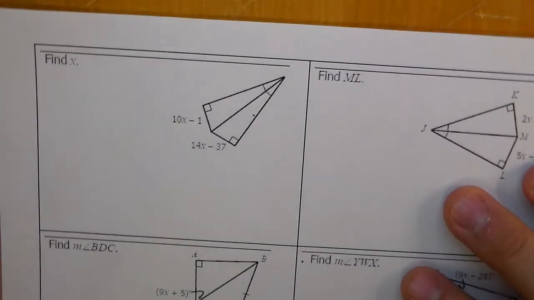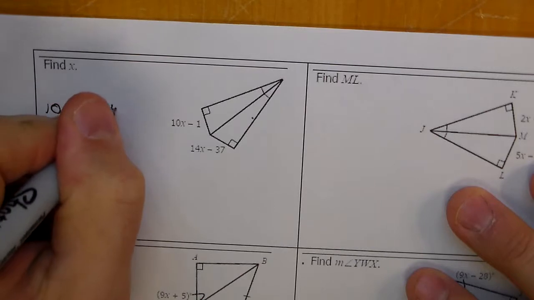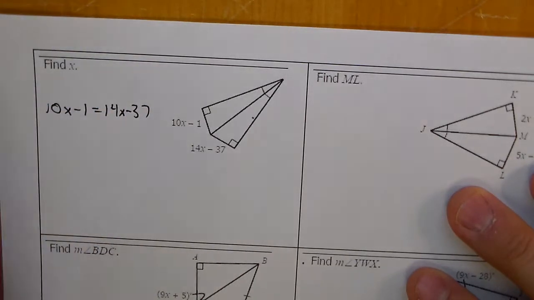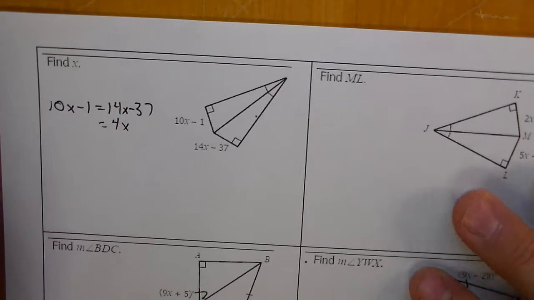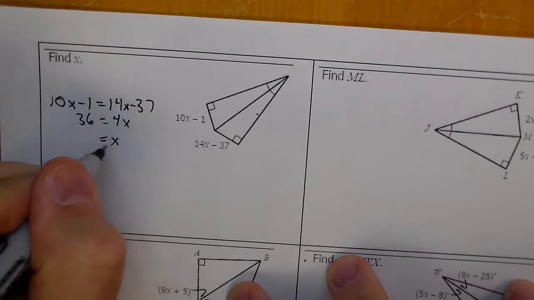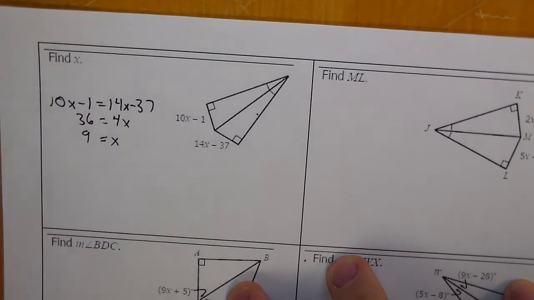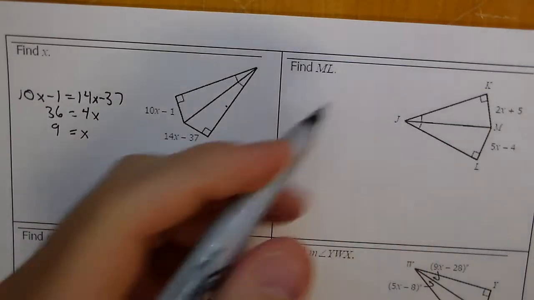For our next one, we need to find x. They are corresponding congruent parts. 10x minus 1 equals 14x minus 37. I'm going to subtract 10x. I'm going to add 37 to both sides. I get 36. So it gives me x equals 9. I didn't need to substitute in. That's all I needed.